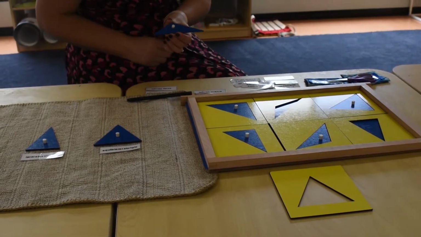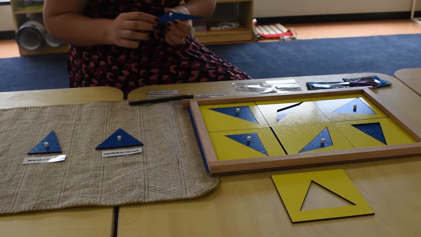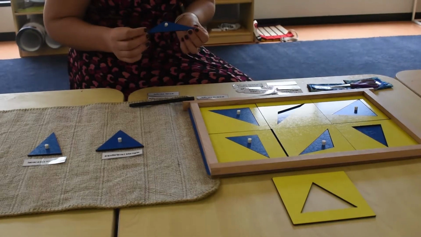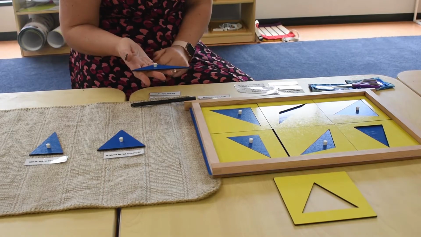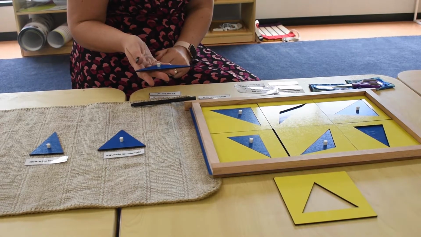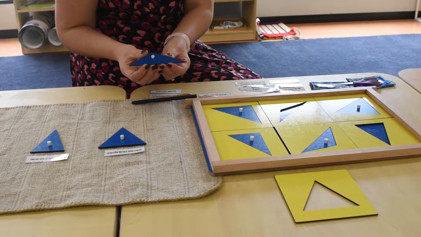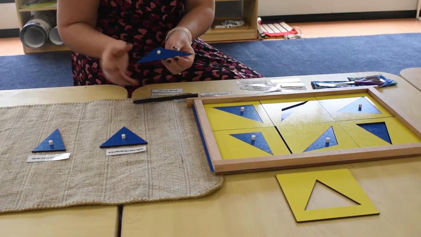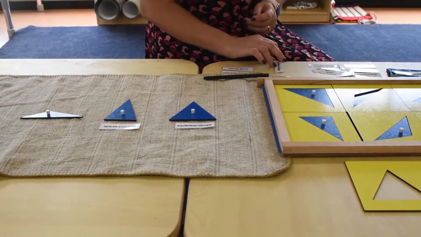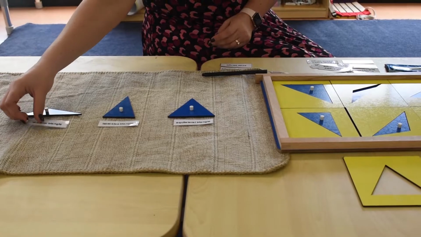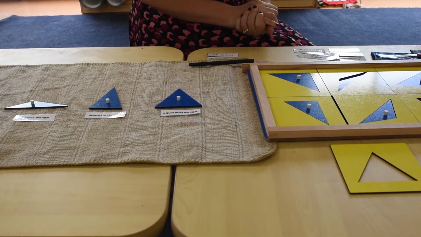The next triangle that we introduce to them is the scalene. The scalene triangle comes from the Greek. It has 3 unequal sides. Scalene comes from the Greek meaning ladder, and it was from the shape of the ladders leaning against a tree that they got the name. And that is the first lesson that they are introduced to.